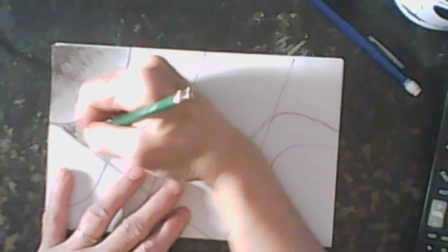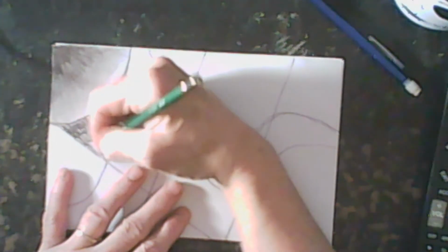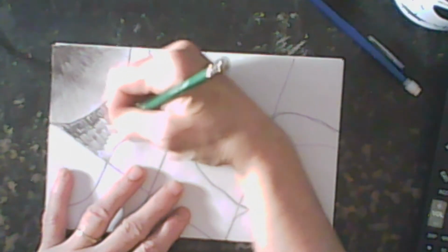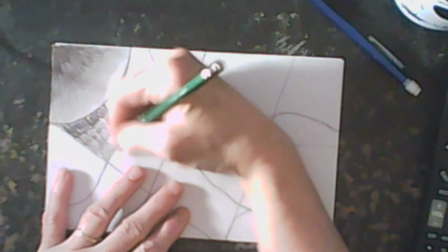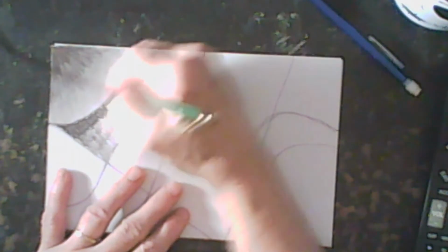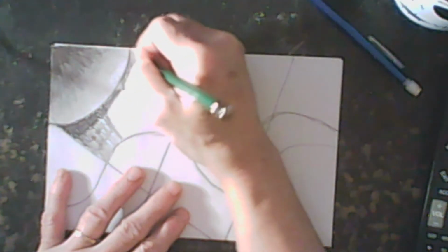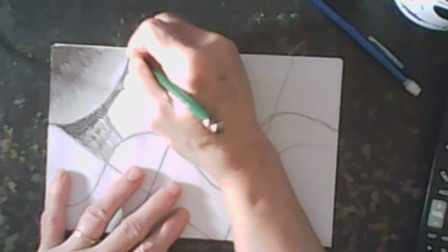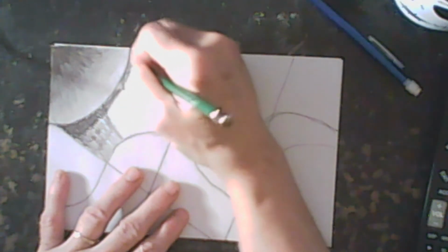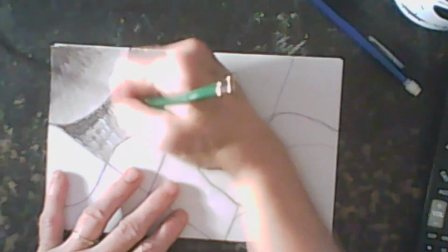And then as I come down, it will get lighter and then lighter until it's the lightest. So this will be the darker area right here by this edge. And then it gets lighter as it goes down.